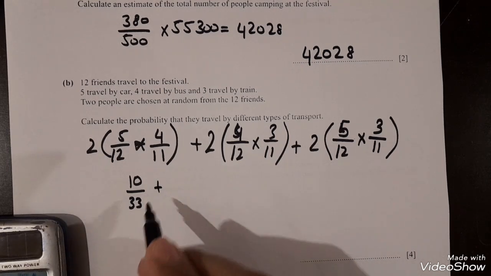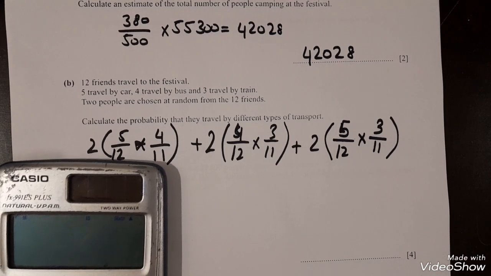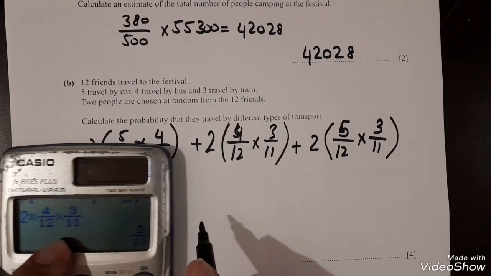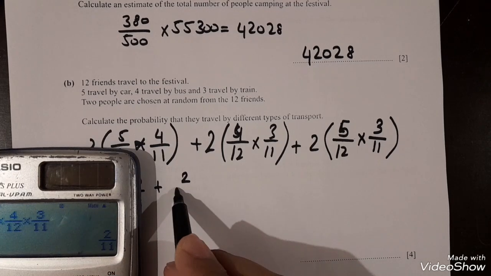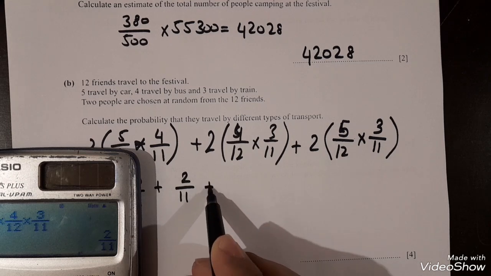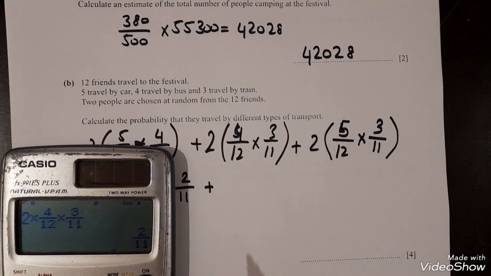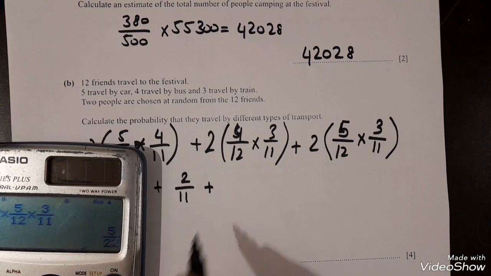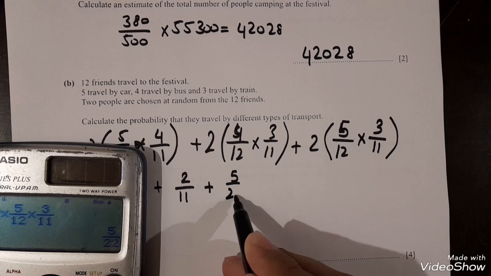Then next is 2 multiplied by 4 over 12 into 3 over 11, which will be 2 over 11, and the last one will be 2 multiplied by 5 over 12 into 3 over 11, that will be 5 over 22.